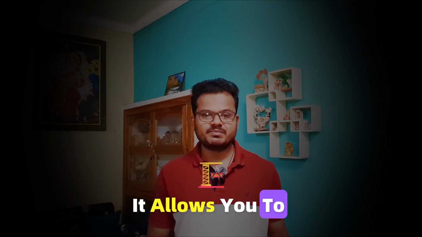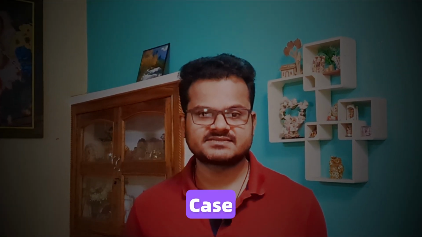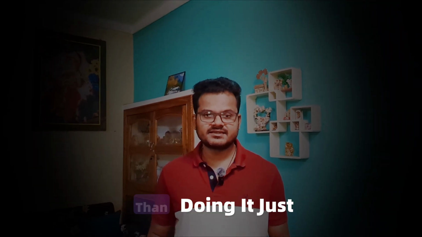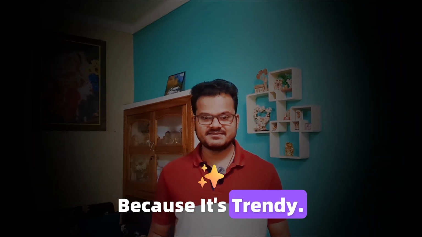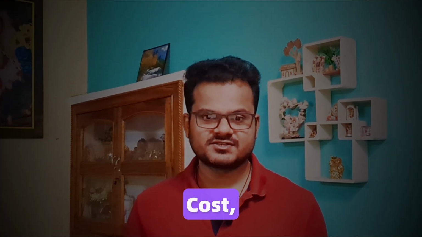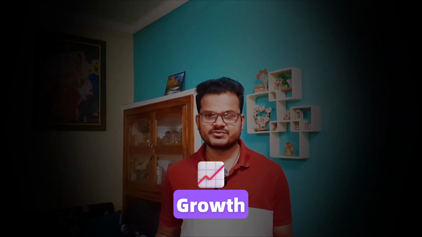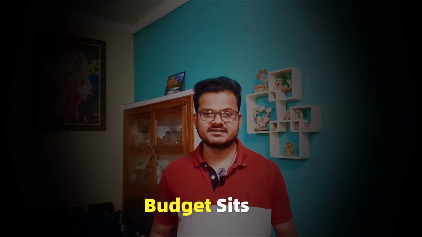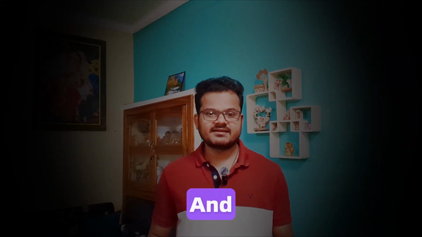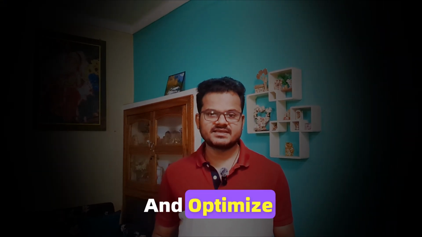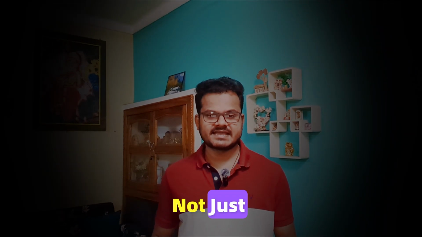It allows you to build a solid business case for moving to the cloud rather than doing it just because it's trendy, and understand opportunity cost, like not investing in growth because all your budget sits in hardware maintenance, right? And analyze and optimize variable costs, not just capital cost.